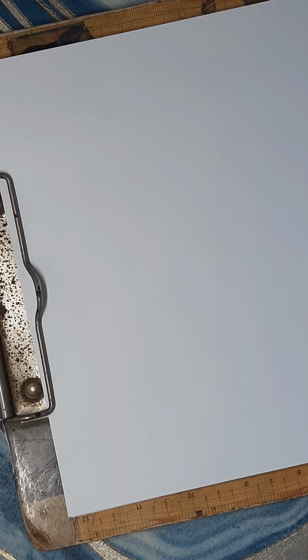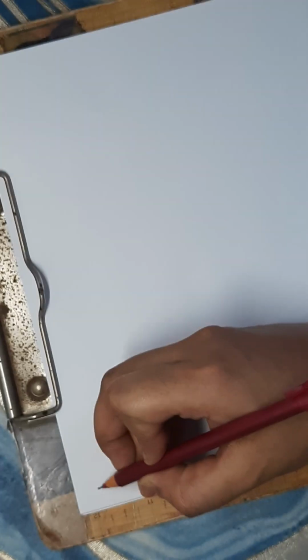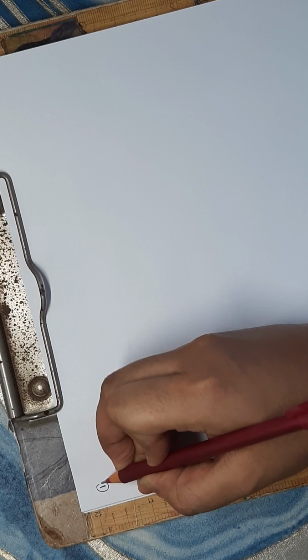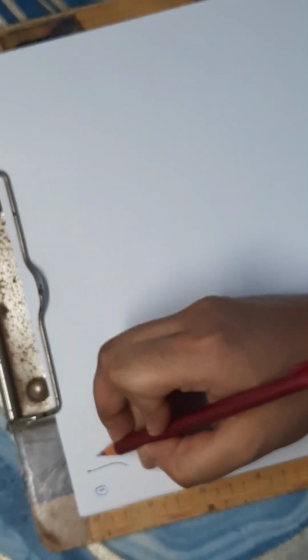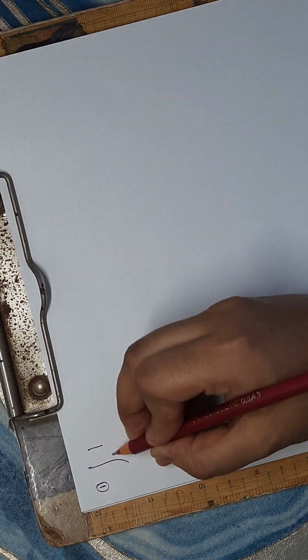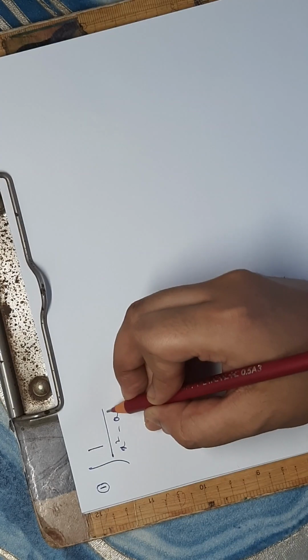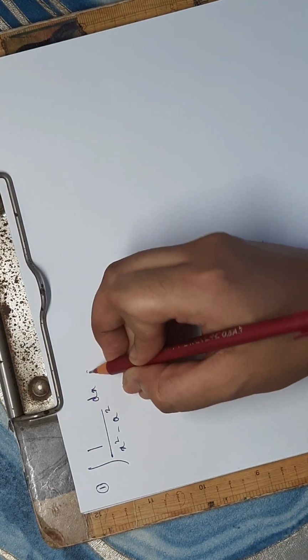And these formulas are comparatively complicated in the sense that the expression is a bit longer, all right? So let's go ahead. The first of the 7 formulas is the integration of 1 divided by x square minus a square into dx.